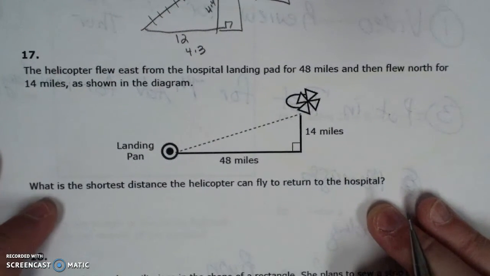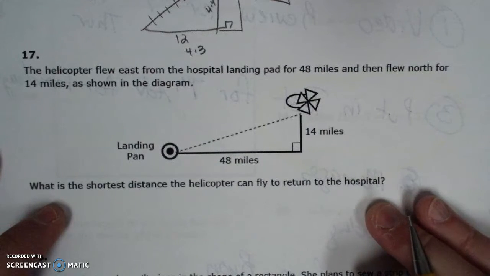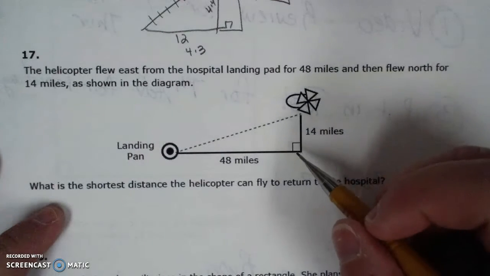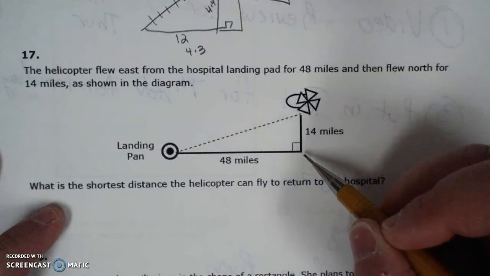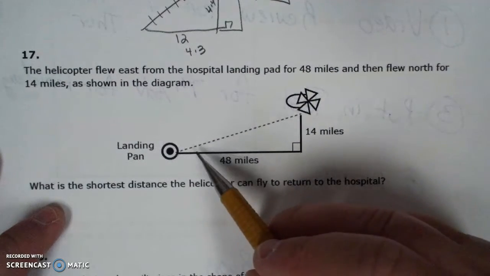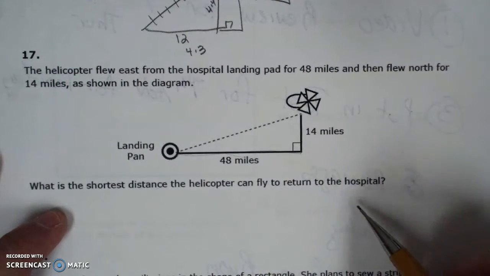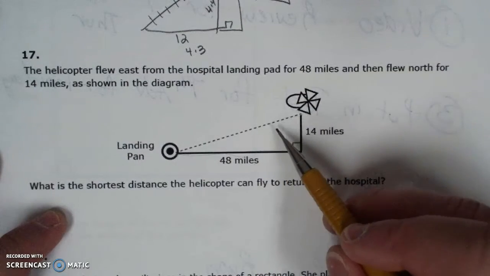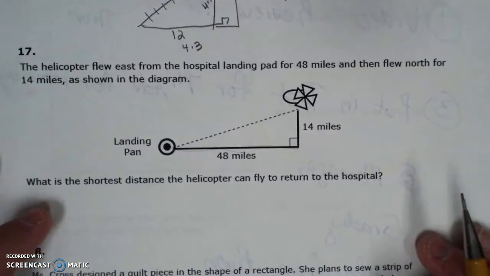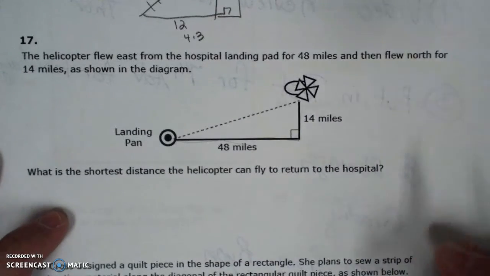A helicopter flew east from the hospital landing pad for 48 miles, and then it flew north. What is the shortest distance? The shortest distance between 2 points is a straight line, and it can fly that to return to the hospital.